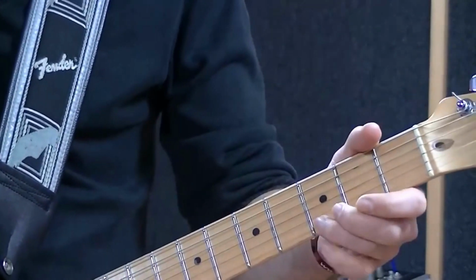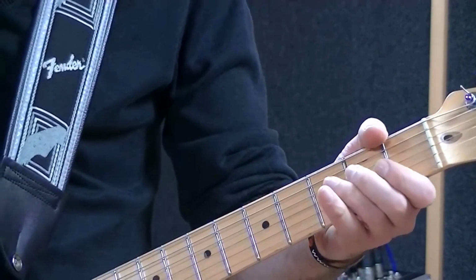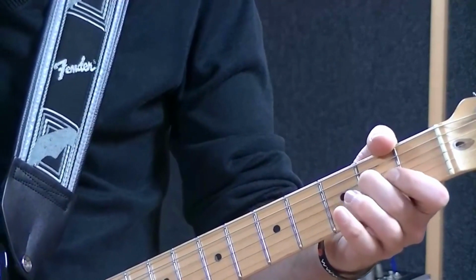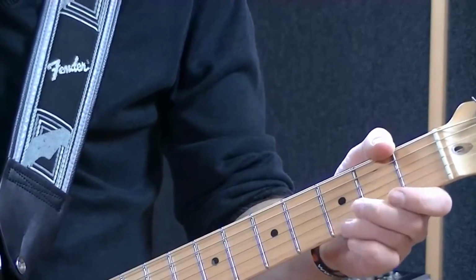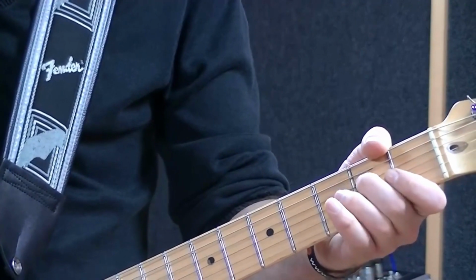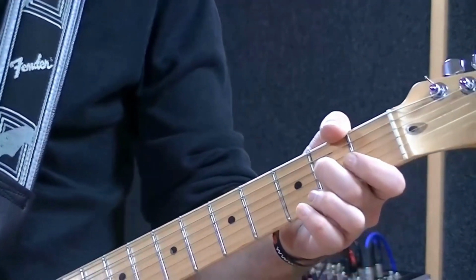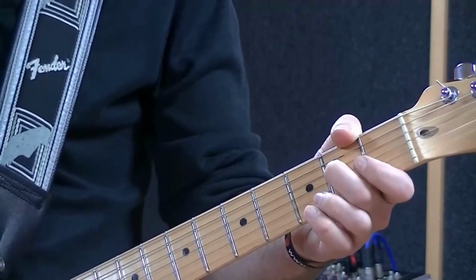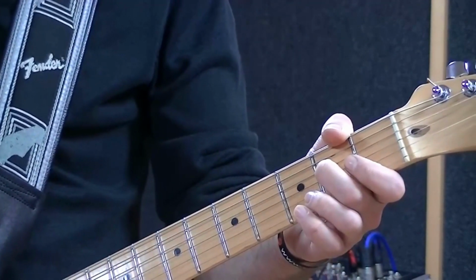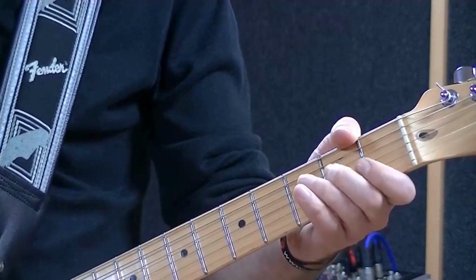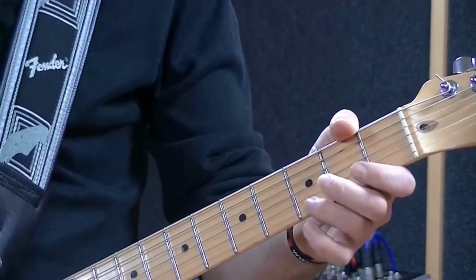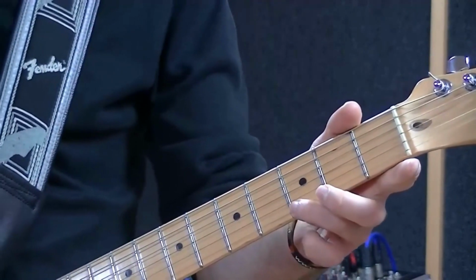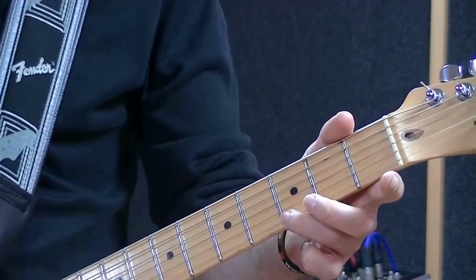So if I play, you may recognise that riff from a 60s track, I believe, Shaking All Over. It's the original song. Now, what I'm doing here is I'm actually adding another little technique here.